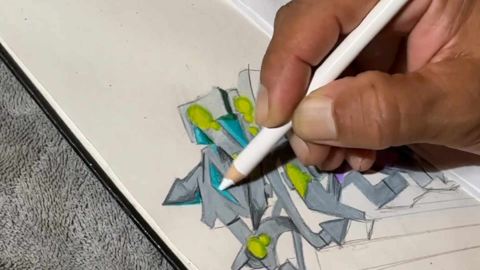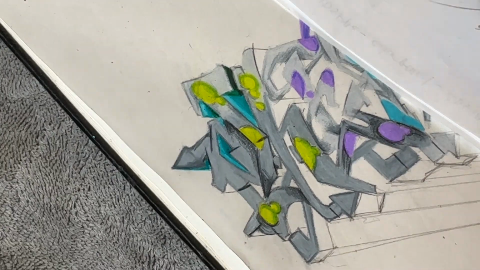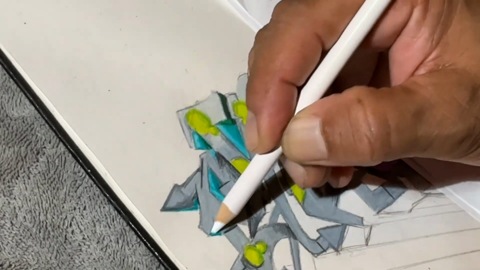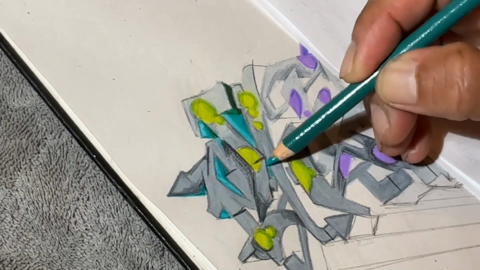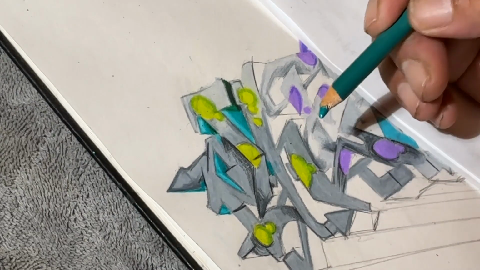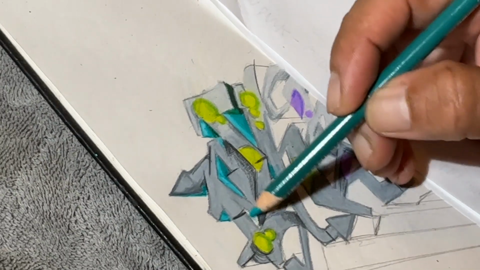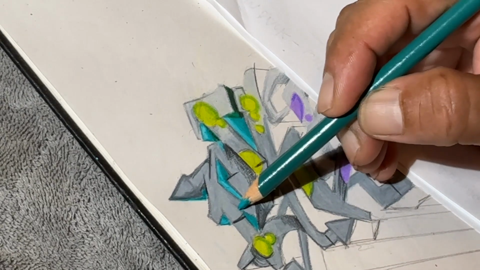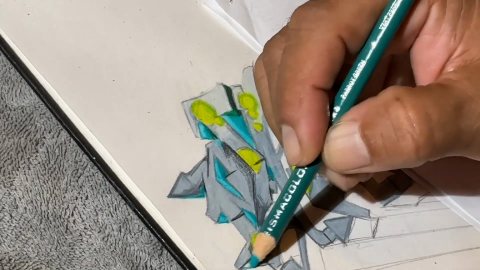Next, let's look at the block letters. The light source is coming from the front of the piece, so I add the highlights using a white colored pencil. As we move into the thickness of the block letters, the values become darker because those areas receive less light. For the shadows, I use darker greens mixed with a touch of black to create depth and give the blacks more dimension.